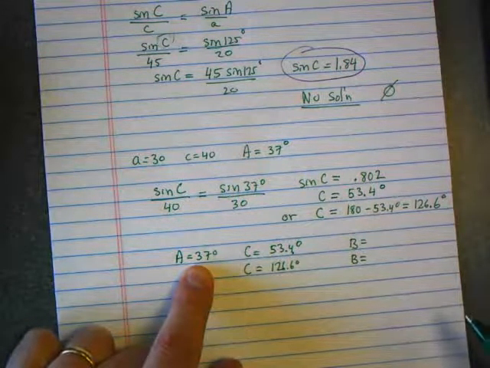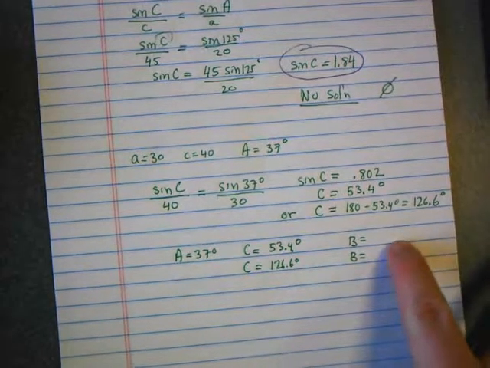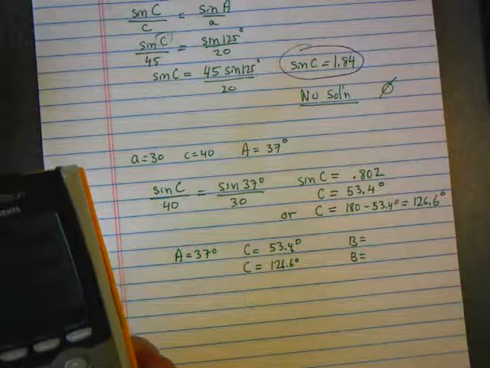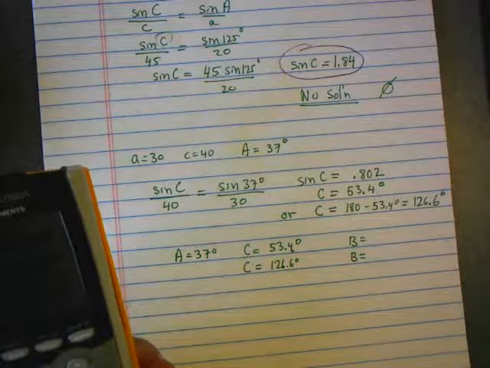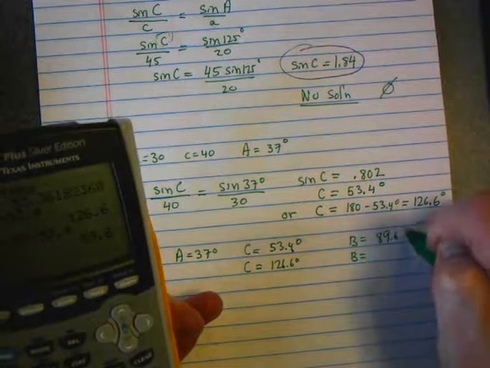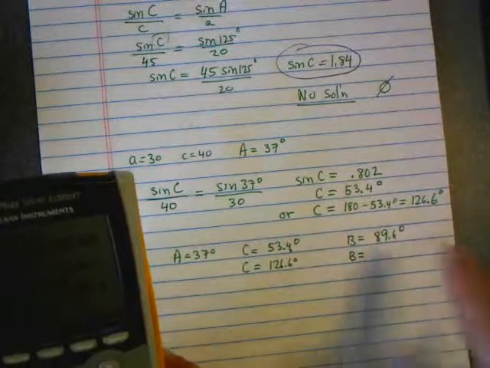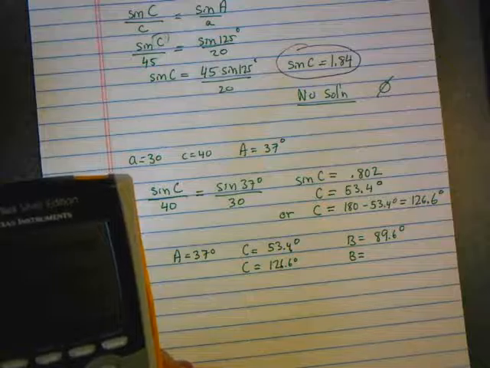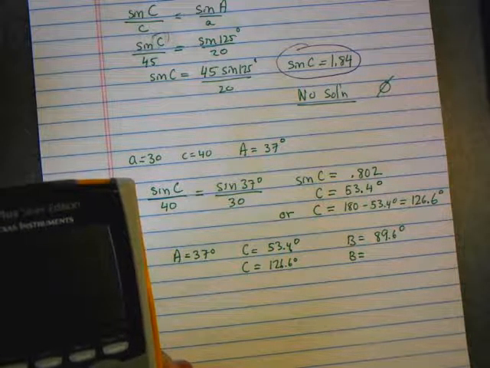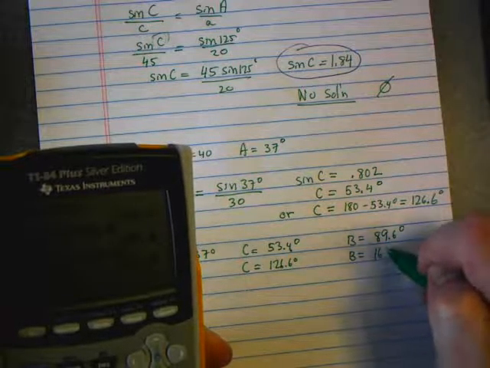For this one, I think we're going to have two. Because angle B would be, I take 180 minus 37 minus 53.4. Angle B could be 89.6 degrees, or angle B could be 180 minus 37 minus 126.6, which is 16.4 degrees.